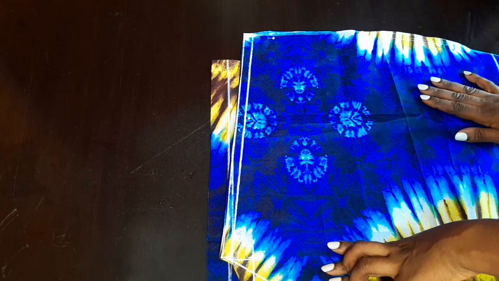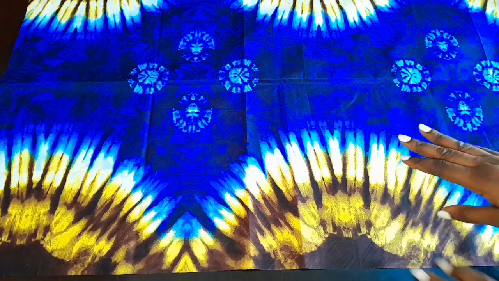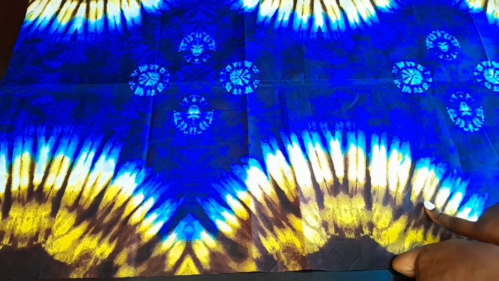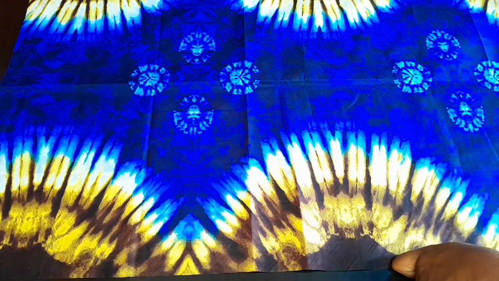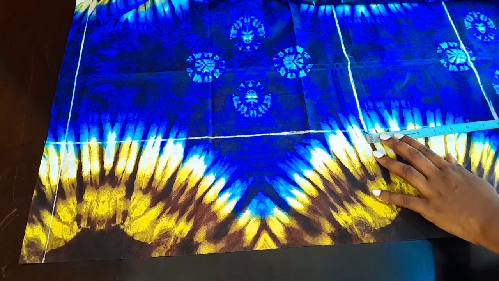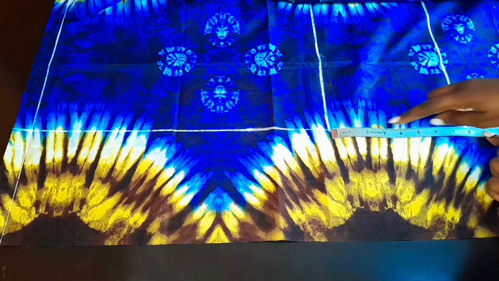So this is what I'll do. I will cut each of the back piece separately since I can't get two foldings at a go. So I'm going to cut each of them separately. So this is the waist, just like I did for the front, 17 inches, and the hip is 8 inches away from it. Then the full length of the gown plus 1 inch sewing allowance.